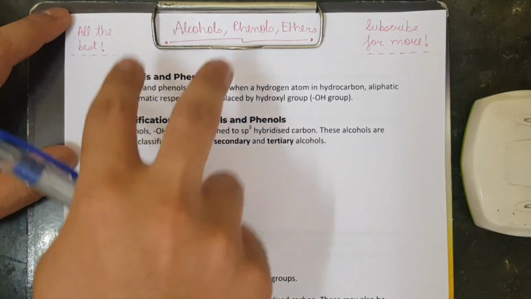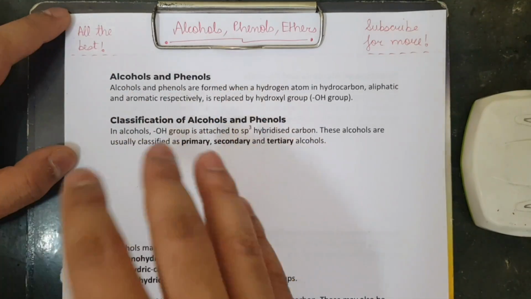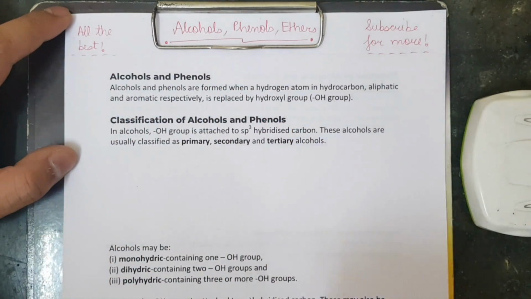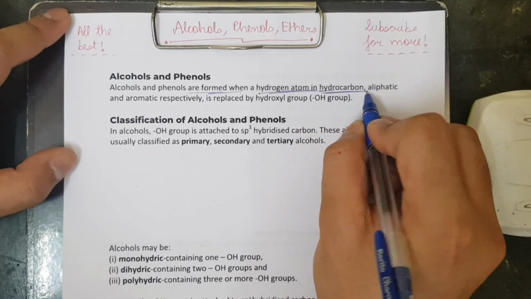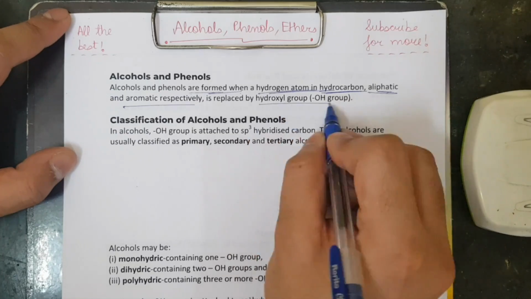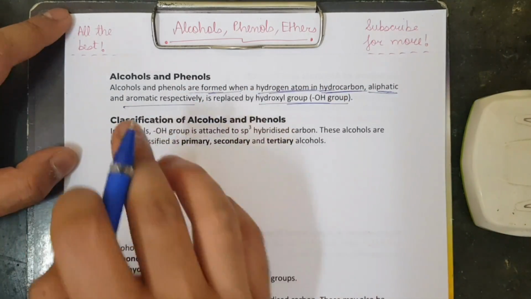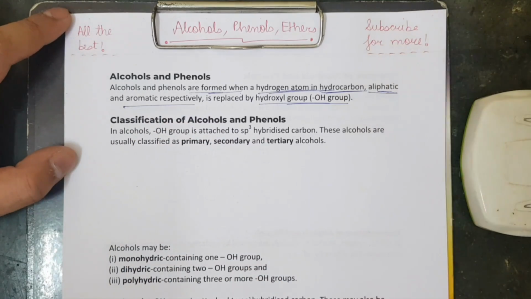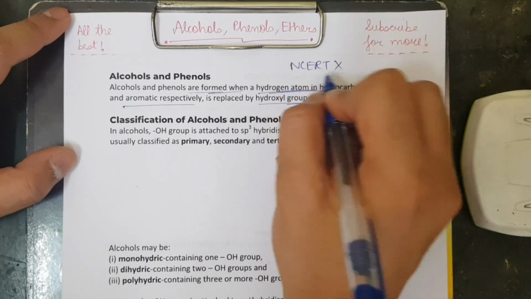So in the first part, that is in this video, I will be discussing the alcohols and phenols. In the second part of this video, I shall be discussing ethers. So alcohols and phenols कब form होते हैं? When a hydrogen atom in a hydrocarbon, aliphatic or aromatic, is replaced by a hydroxyl group. Very basic. I shall be taking the classification से start करेंगे. We'll go on till the last part of the chapter, that is the ethers. सब कुछ cover होगा. After watching this video, you don't need to read the NCERT or any other book for this chapter.